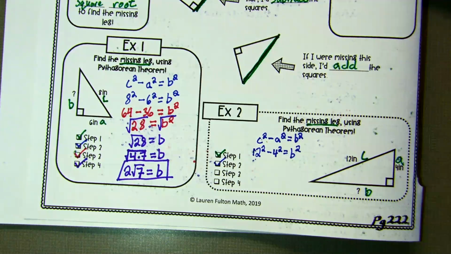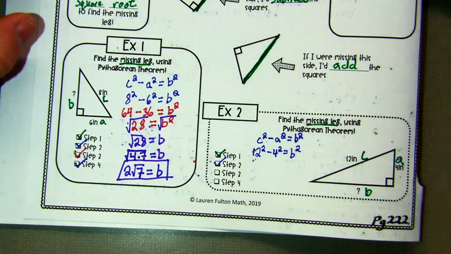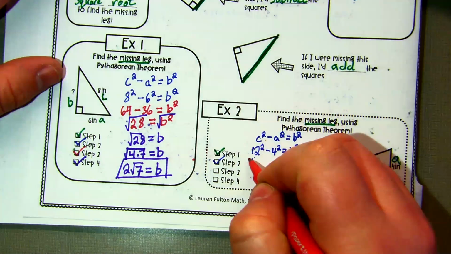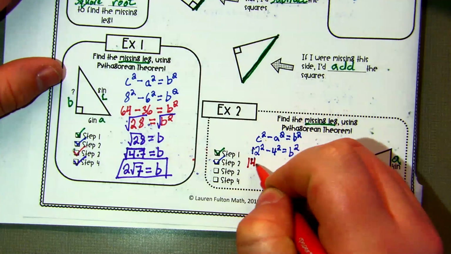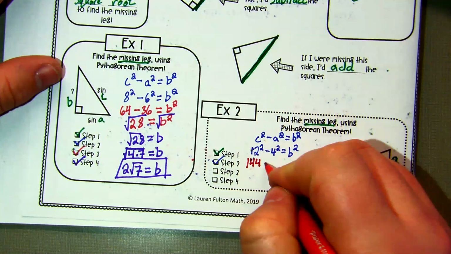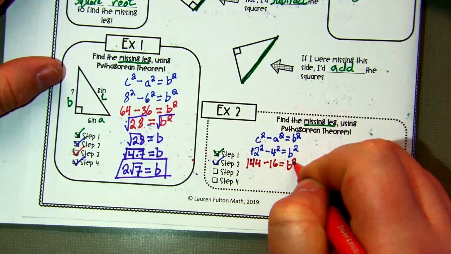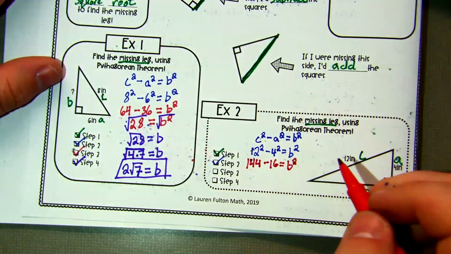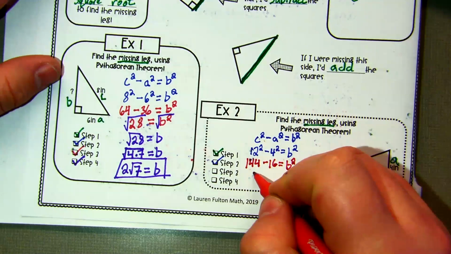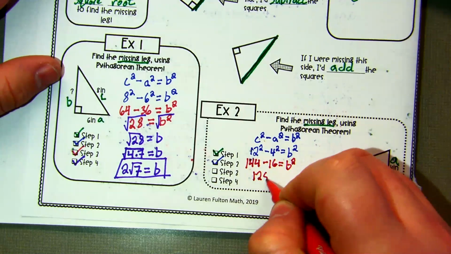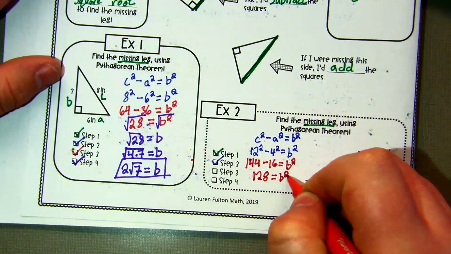So what is 12 squared and what is 4 squared? Awesome. Yeah. See it from a couple different people here. 12 squared is 144. 4 squared is 16. We subtract the two and we get 128 equals B squared.